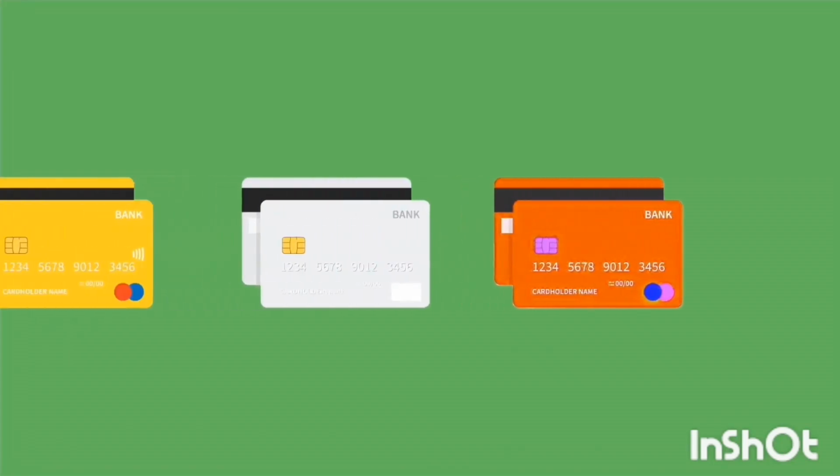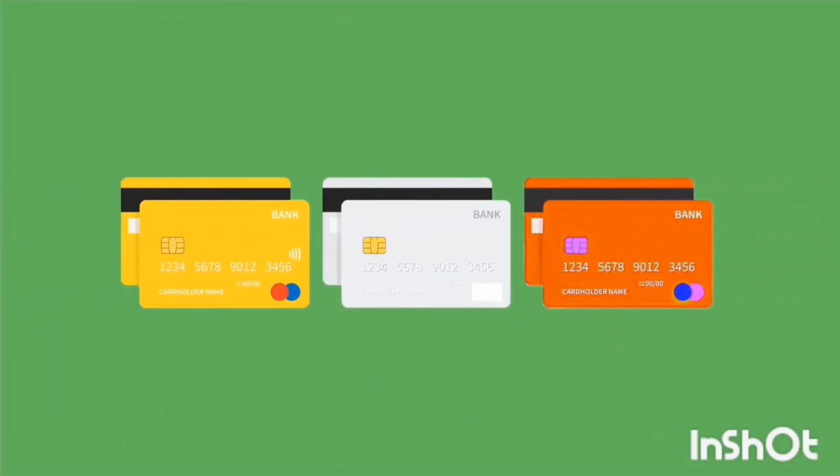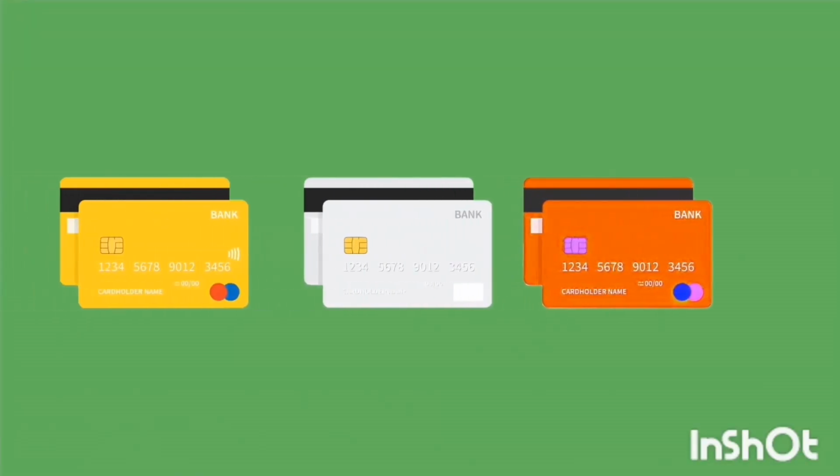So if you're in a similar situation and you're looking for the most secure, effective, and efficient way to make international payment, that is payment in US dollars, I would recommend that you get a Master or Visa virtual card registered in your name. It must be registered in your name.